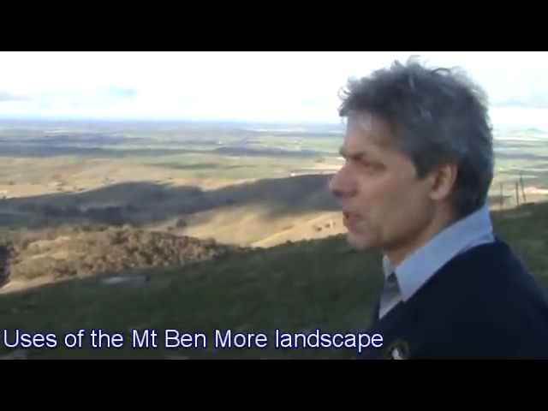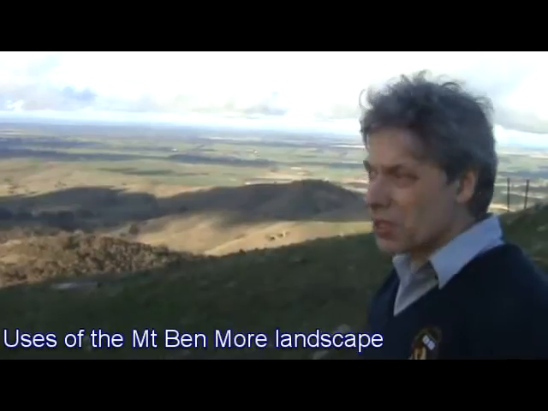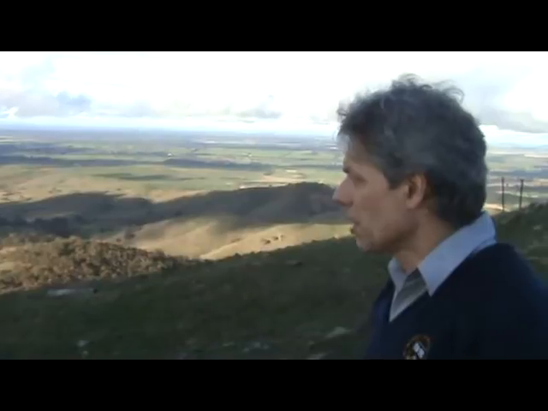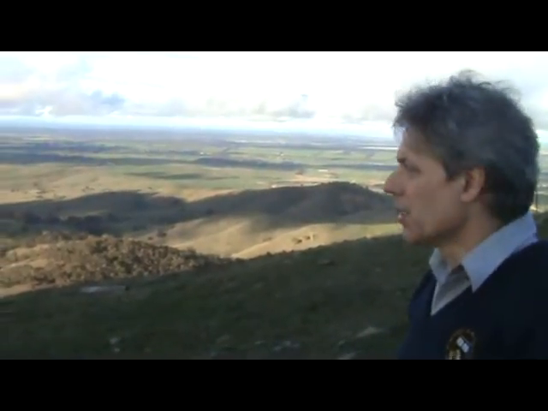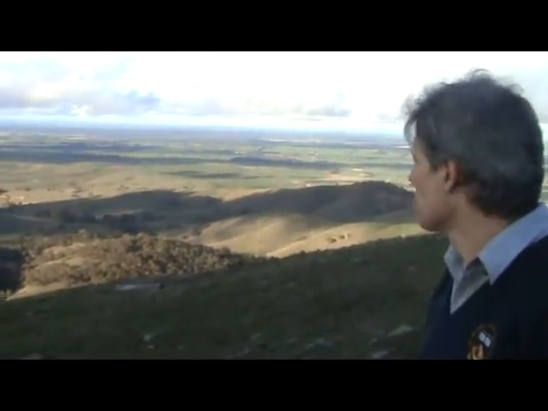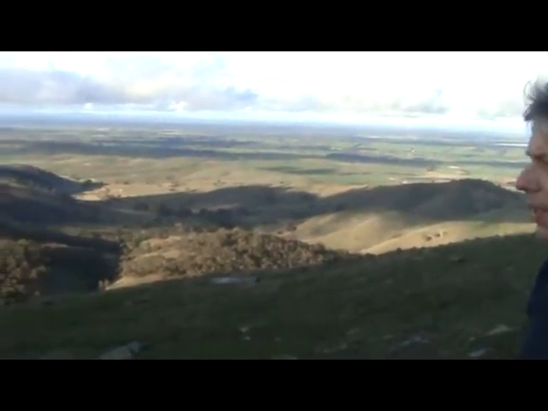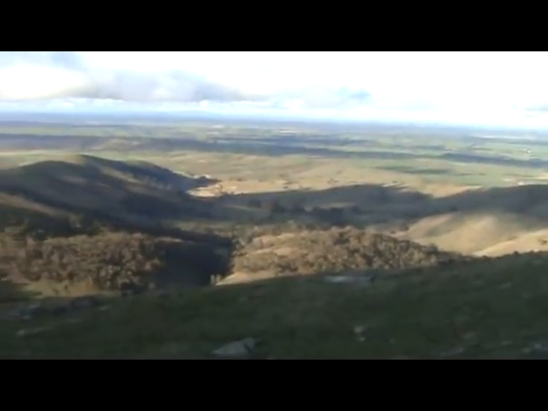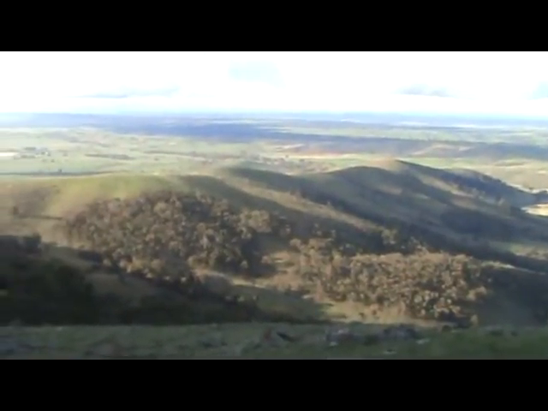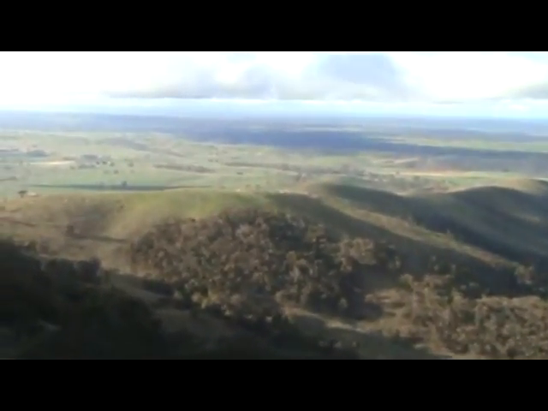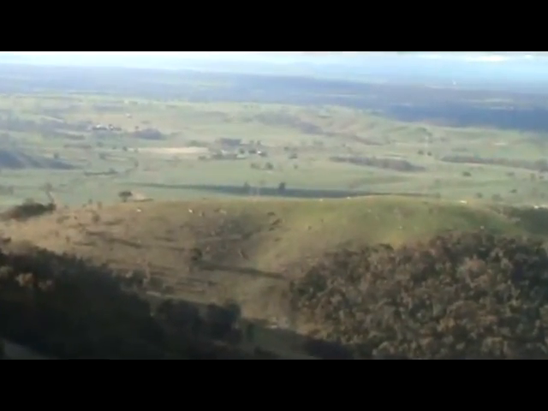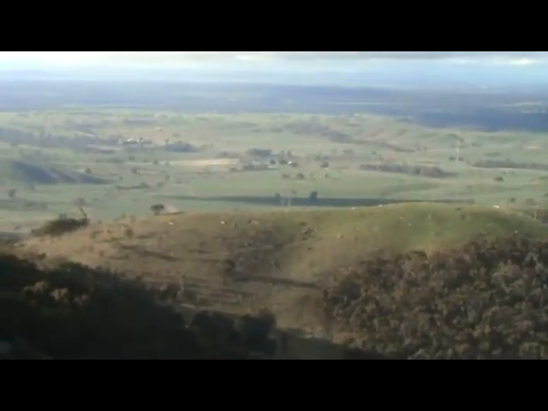Well, one of the important aspects of this landscape is, what is it used for? This landscape was initially cleared for agricultural purposes. This area that we're currently standing on is currently stocked. It's probably run with sheep. The flatter areas are mostly cropping enterprises. It depends on the price of various commodities, but cropping and sheep grazing enterprises are the main land uses around here.